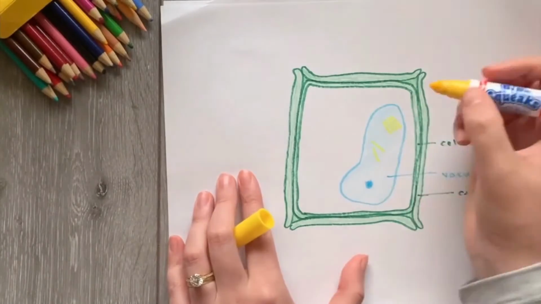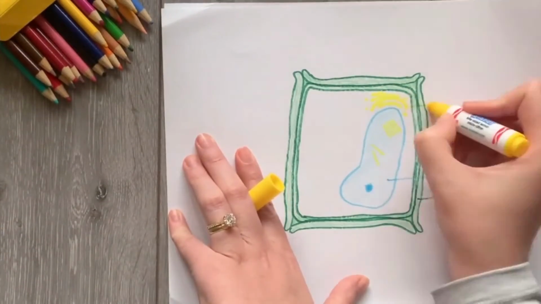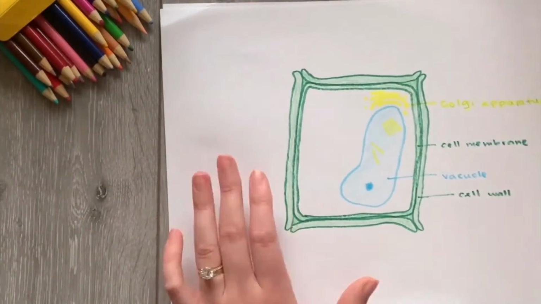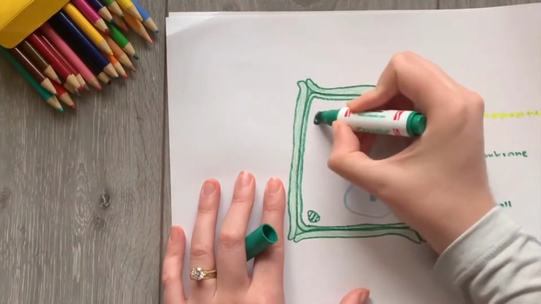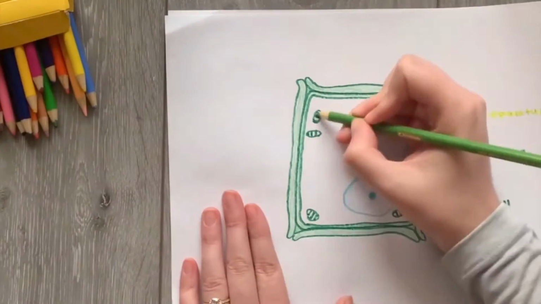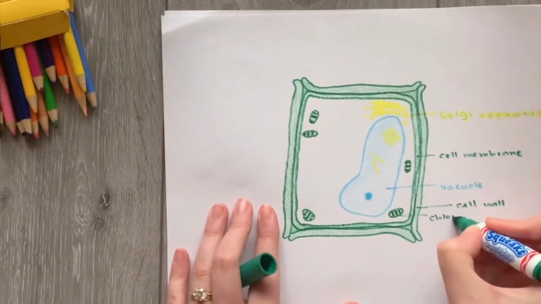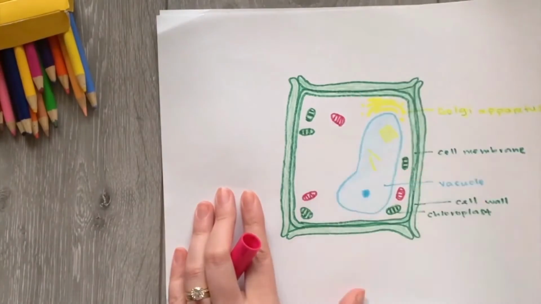Just for the purposes of setting up the framework, I would recommend that you start the drawing with the cell wall and the cell membrane as you saw in this video. And after that, the rest is up to you. You can put things in any order that you'd like.